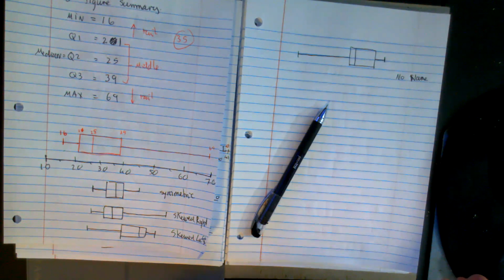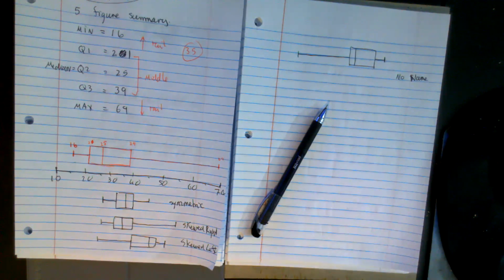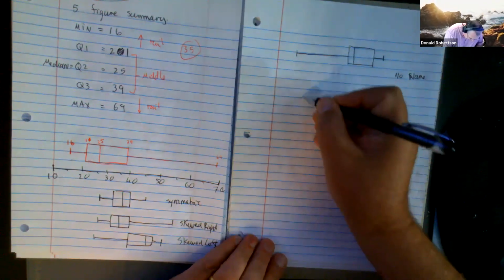I have a question. I think I missed something. What is the difference between the no name and then the skewed left box plot? Well, the difference in this picture, let me put the 2 of them together.